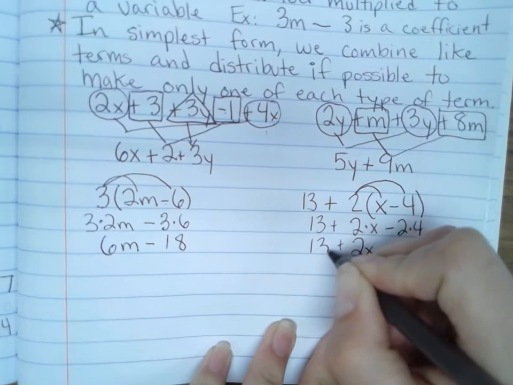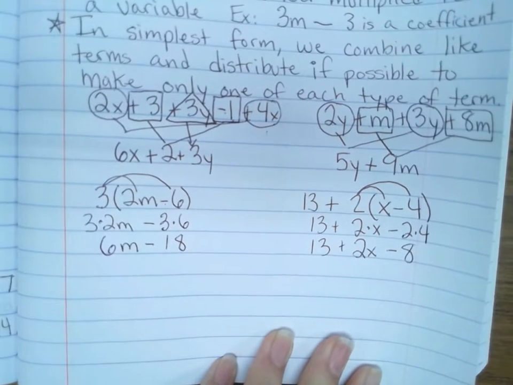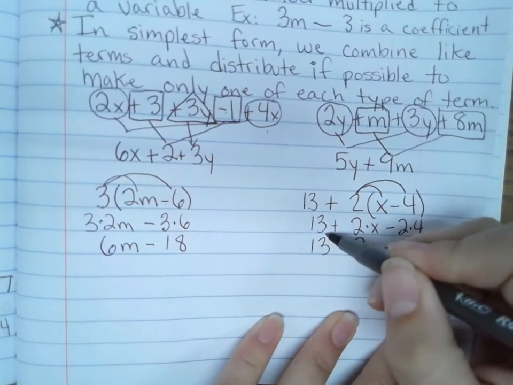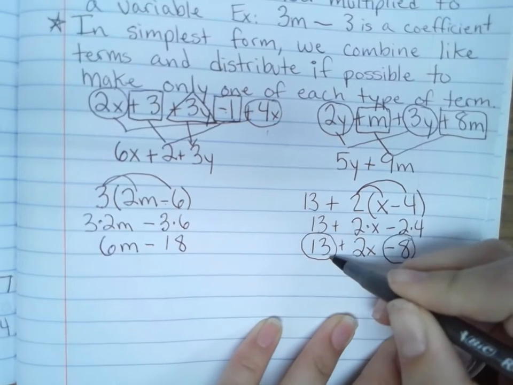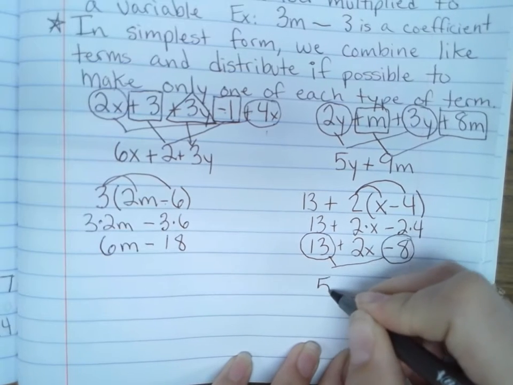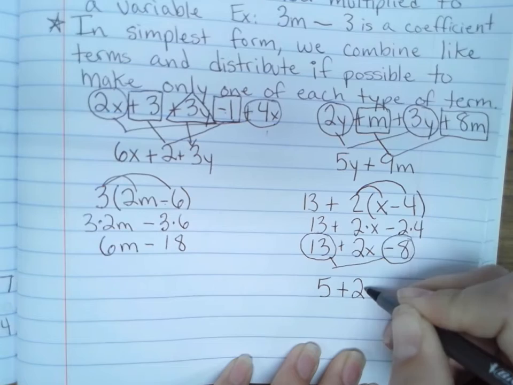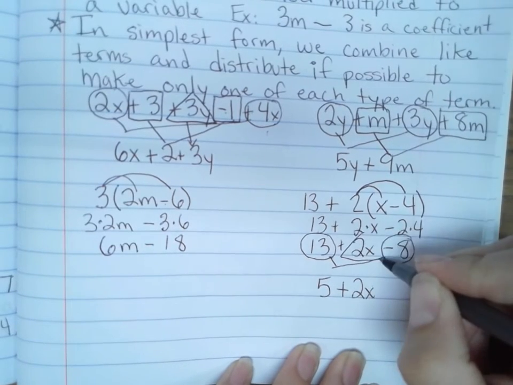Now I'm going to combine like terms. Combining like terms is just adding and subtracting. So let's put together anything we can. The only like terms I have are the 13 minus 8. So when I simplify that, I end up with 5. So I have 5 plus 2x. Because I can't do anything more with that, it's just going to stay the same down here.